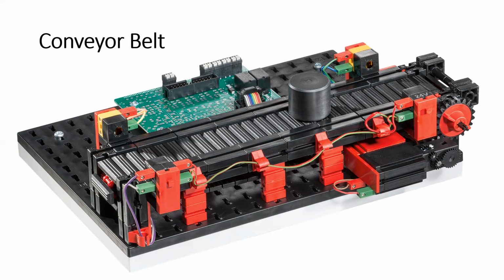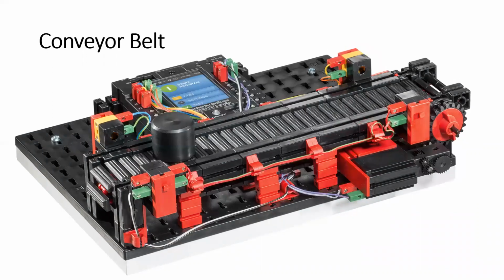Now, as before, this is available in both 24-volt versions as seen here, and also 9-volt versions connected to the robotics TXT controller as shown here. In this case, one 120-volt power adapter is required for operation.